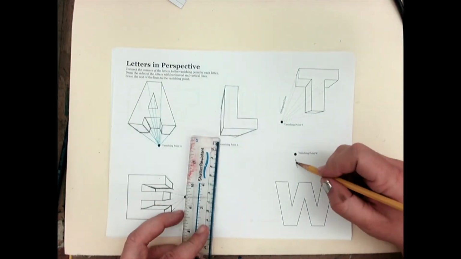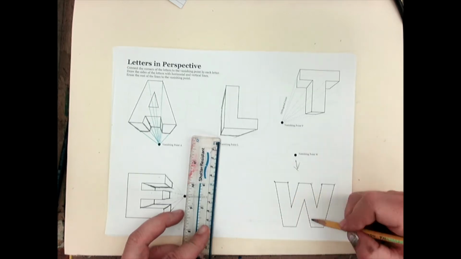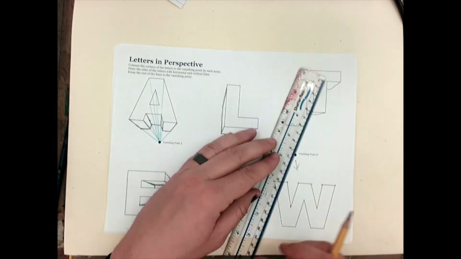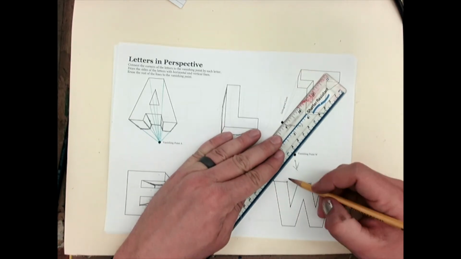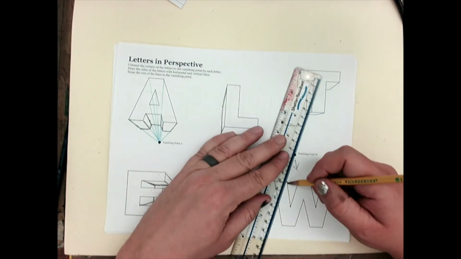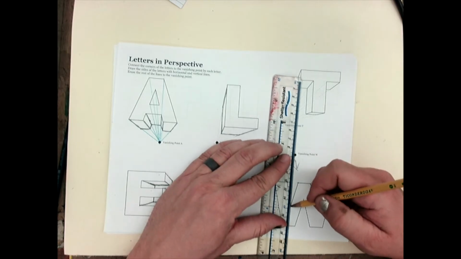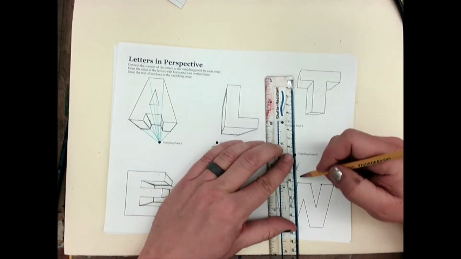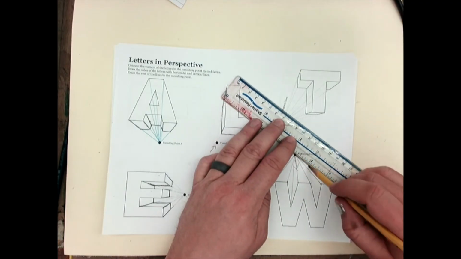Same process here with the W. The only difference is we've got some diagonal lines. So we can see that the W is down and to the right. So we're probably going to see the top and a lot of the left-hand sides of the W. So I have my front drawn already. So remember, front, orthogonals. So now I'm drawing my orthogonals. I don't need to connect any corners where the orthogonals would be covered by the front.